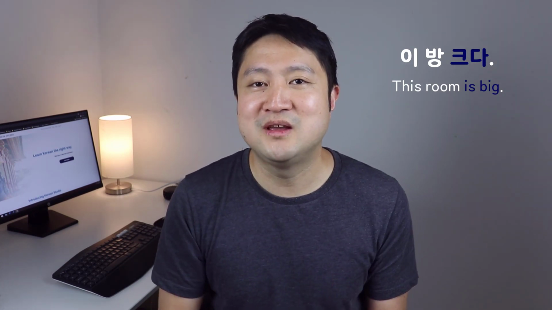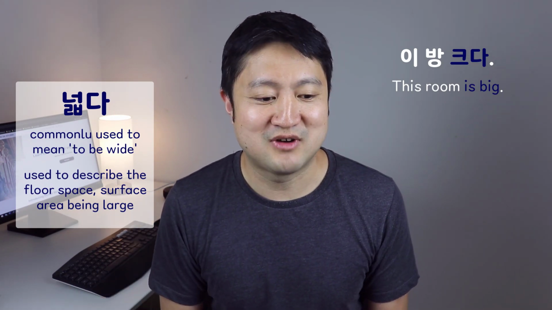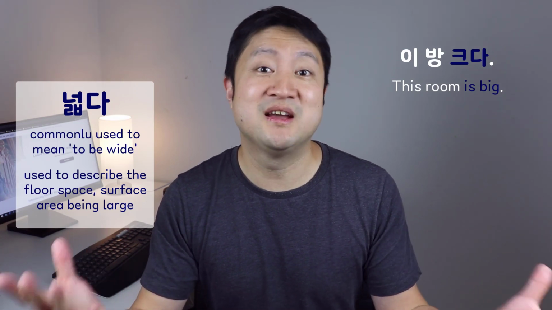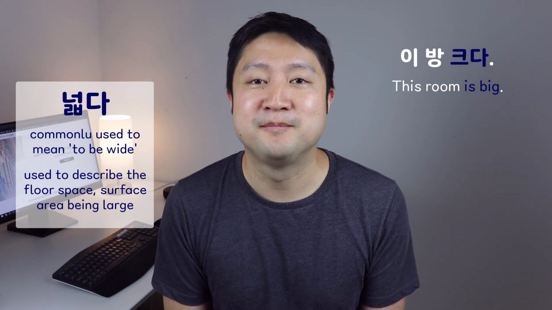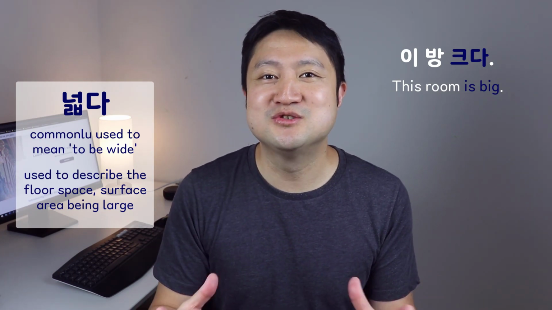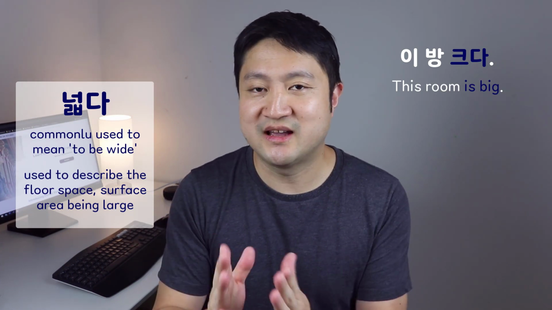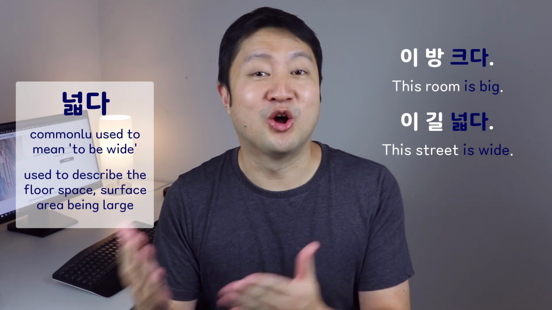But in Korean, when we talk about a certain room or to describe the size of the floor space being large, big, we use the descriptive verb 넓다. And 넓다 is commonly used to describe something being wide. So for example, if you wanted to say that this street is wide, then you can say 이 길 넓다.